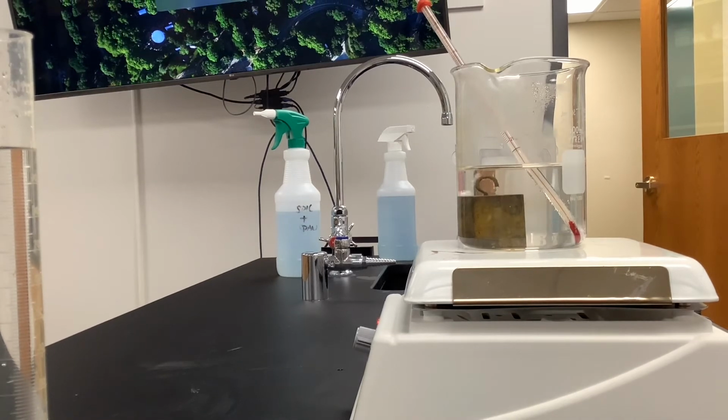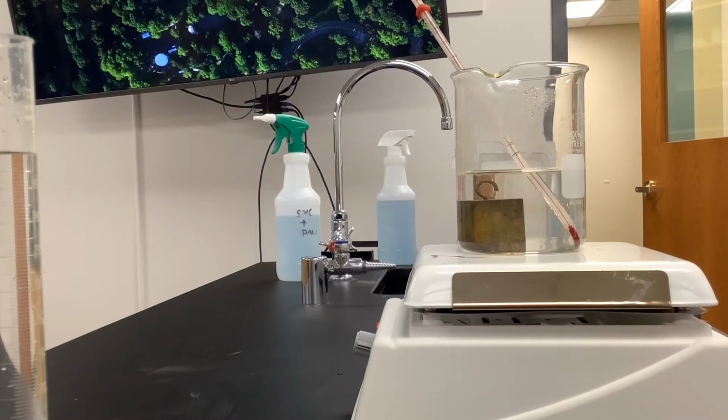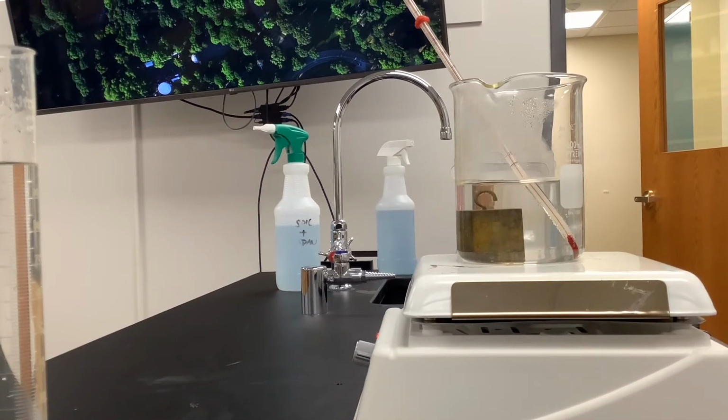As I collect the data, you follow along, record those numbers in your data table, and then use those numbers to do the math, find the specific heat of that metal, and use it to identify that metal.